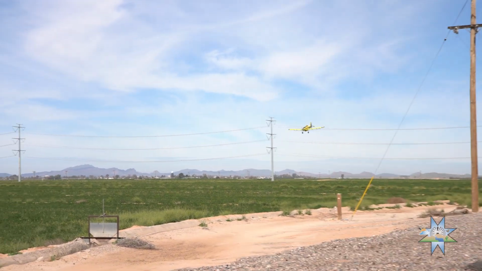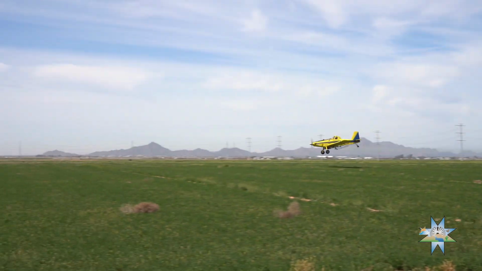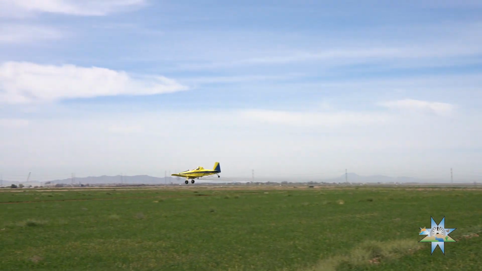Aerial application or an aerial applicator is now the preferred term for what we do as an industry. Crop duster is used as a legacy badge of honor, but it doesn't accurately depict what we do with the airplanes now. So what types of aerial applications do you provide?